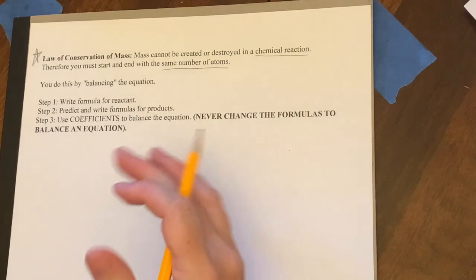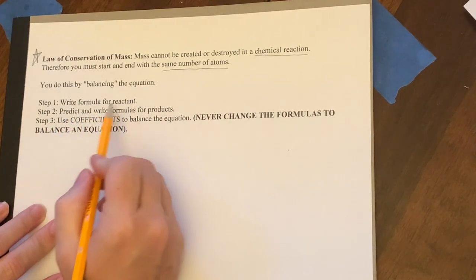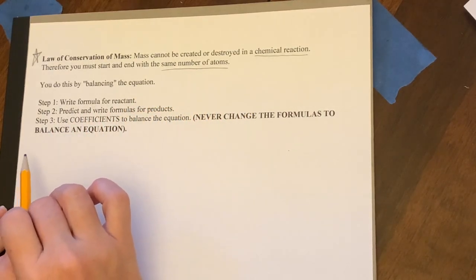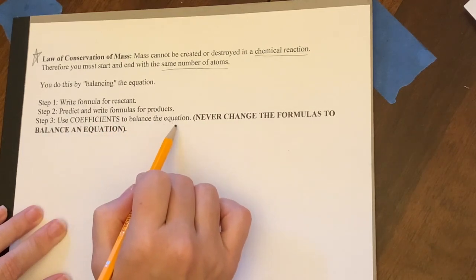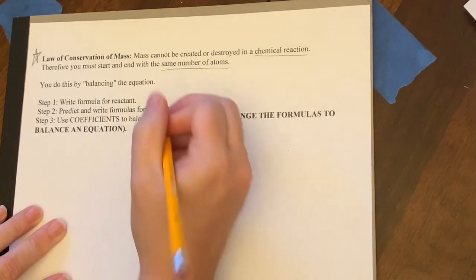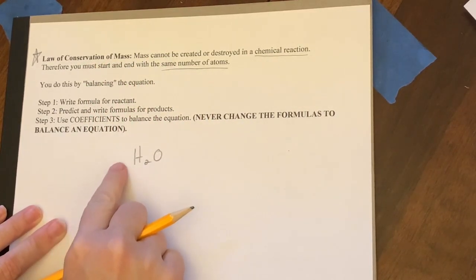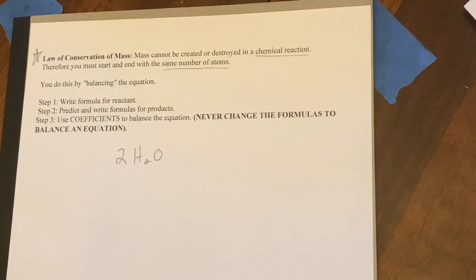We've already done a couple of these parts. We write the formula for the reactants. We predict and write the formulas for the products. We've already done that for our examples. We then use coefficients to balance the equation. Let's say I have a water molecule here. A coefficient is a number I would put in front, so that means I have 2 water molecules.